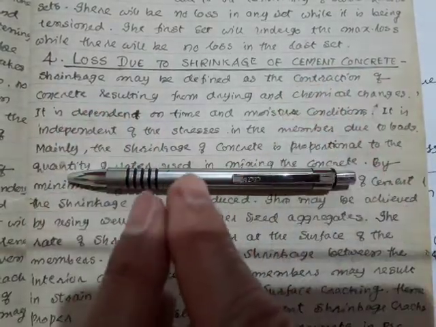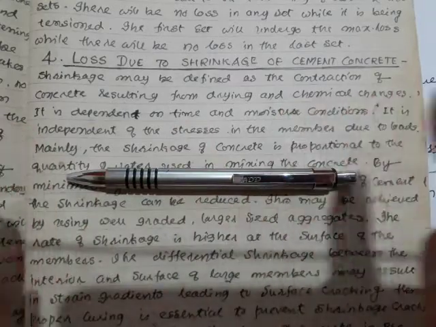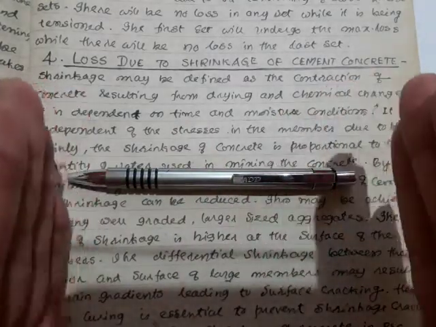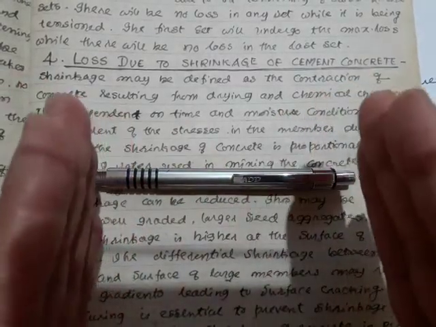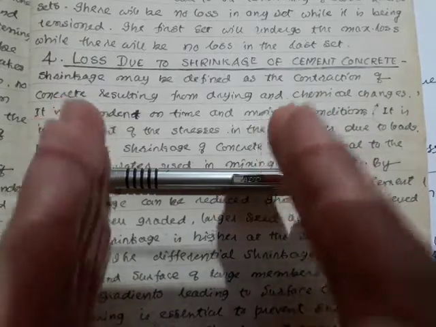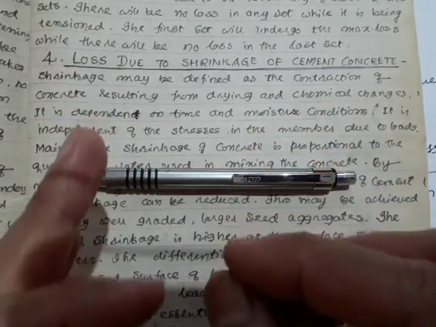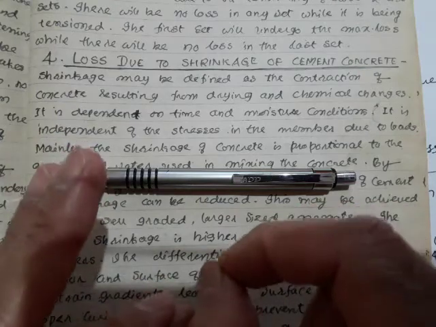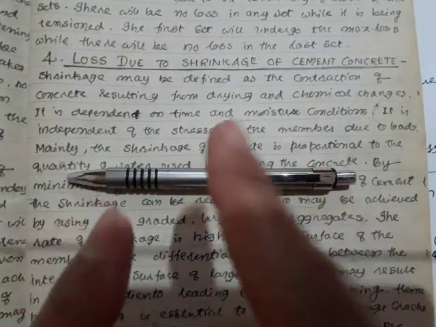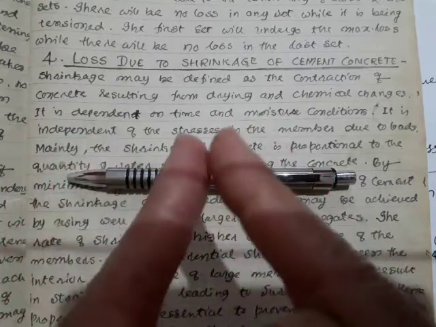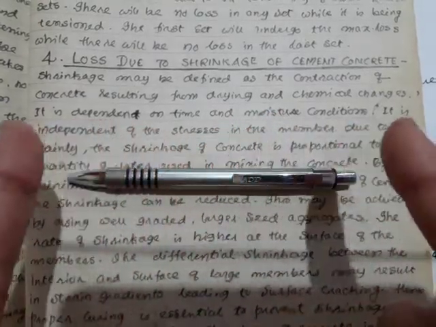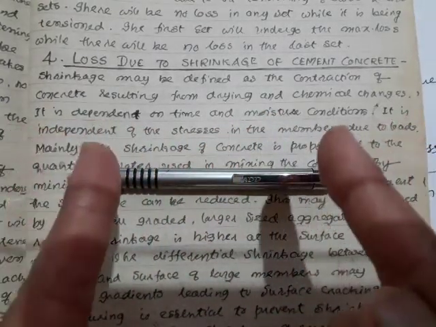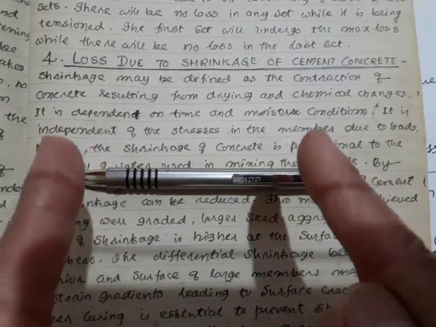That is how this cable will start losing its length because of the shrinkage of concrete. That is how some loss of prestress will take place. In your PSC beam, shrinkage loss will take place because the cable starts losing its length because of the shrinkage of concrete.